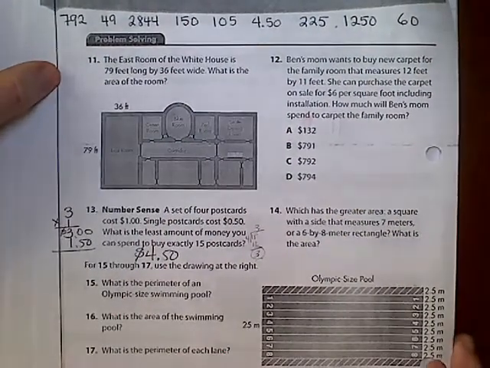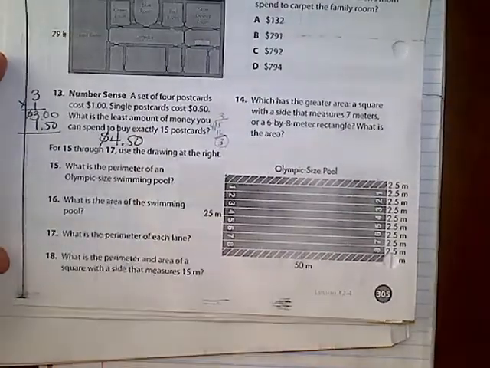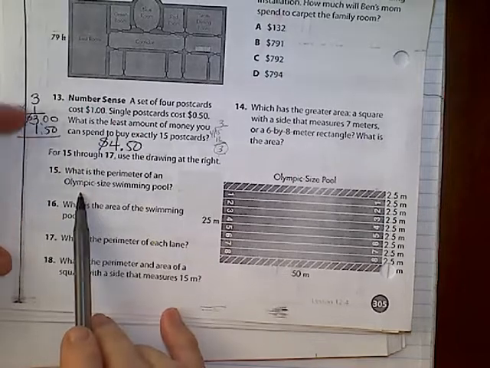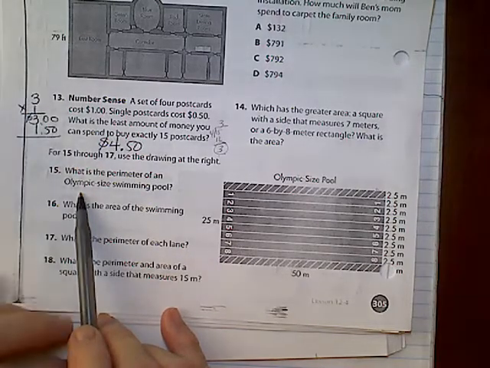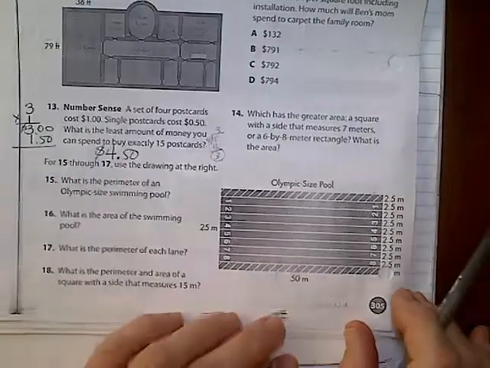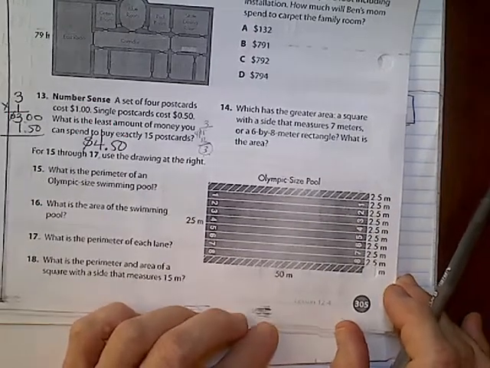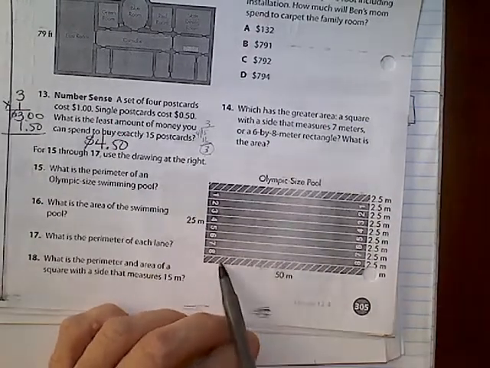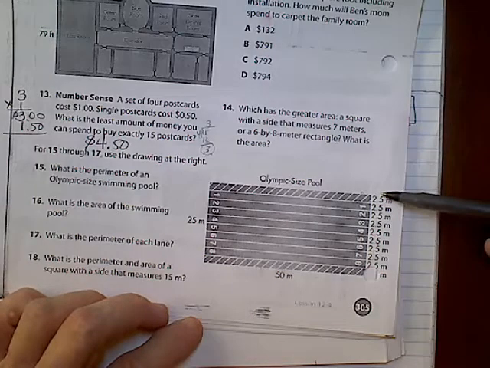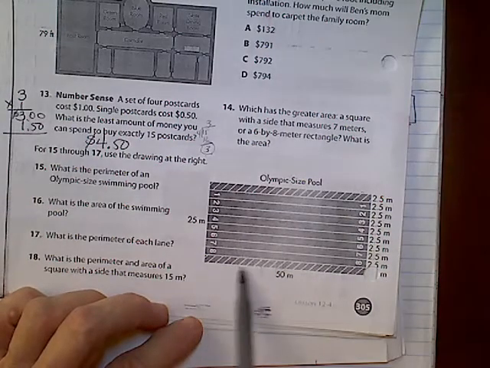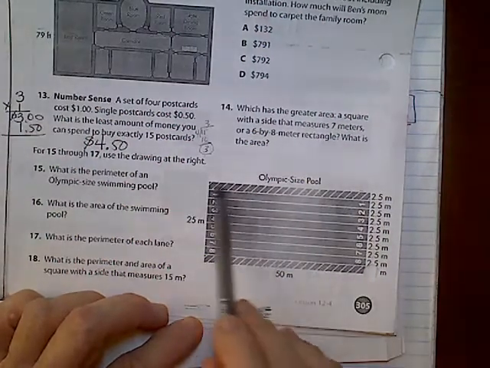Number 15. What is the perimeter now? The perimeter of the Olympic size pool. So it looks like you've got a little job here. And I'm thinking, is this the edge? It looks like the perimeter is going to be one edge is 50. This edge is 50.